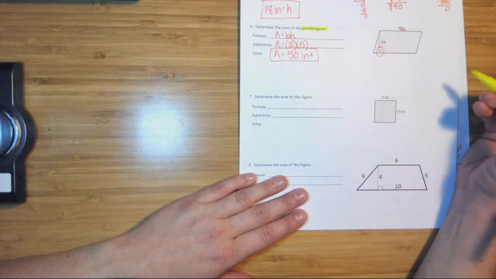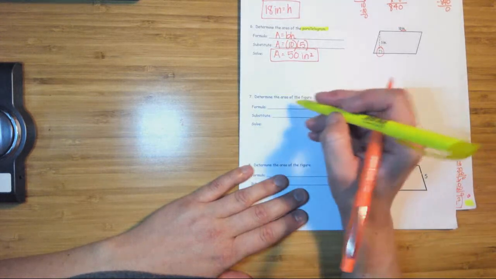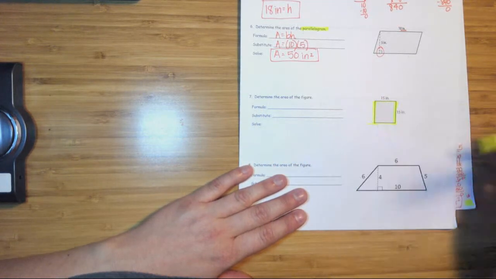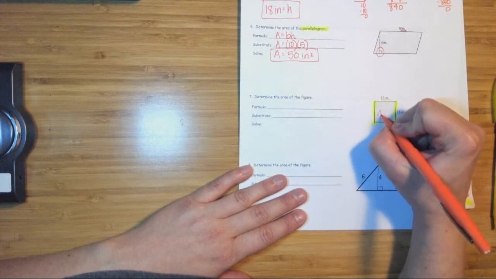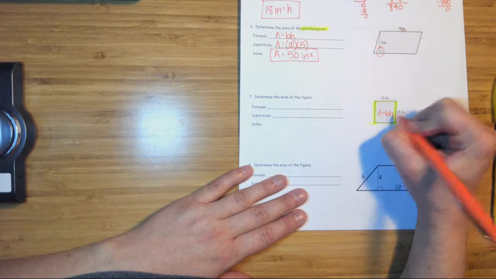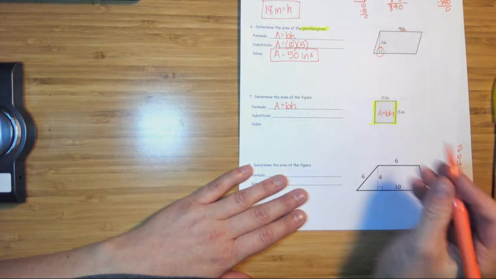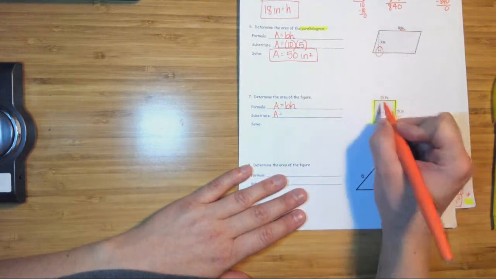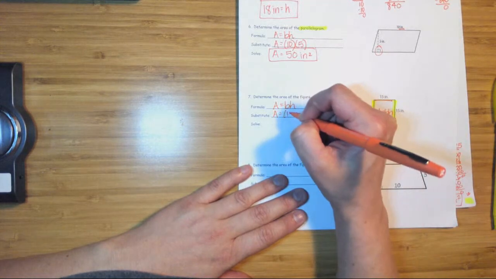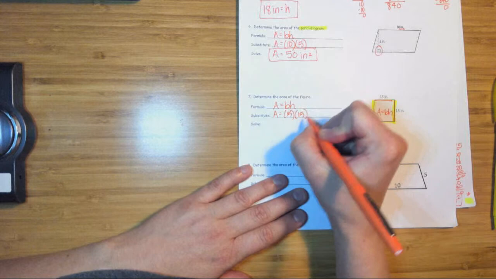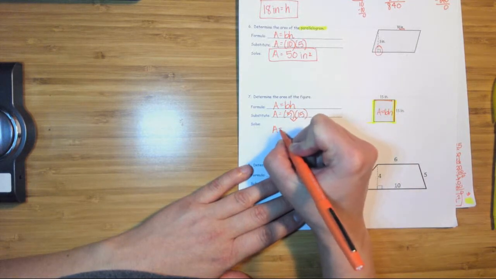Well, it doesn't tell us the name of the figure in the problem like they have been, but if I look over here, that's a square. And I know to find the area of a square, it's just base times height. So the formula is base times height. Substitute in, the base is 15, and the height is 15. So to solve this, I'm going to multiply those together.